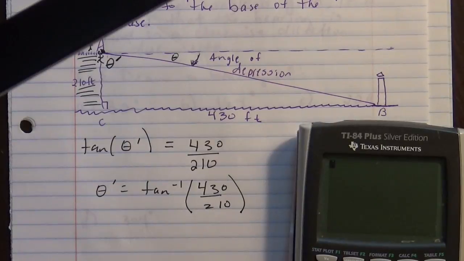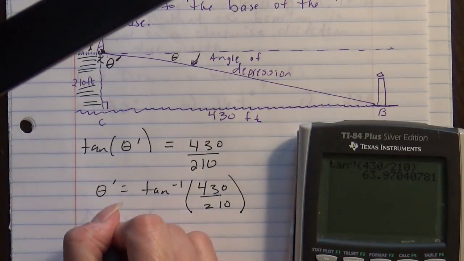So we're going to do second tan to get to the tan inverse function, and we'll type in 430 over 210, close parentheses. And we get 63.97 for theta prime.